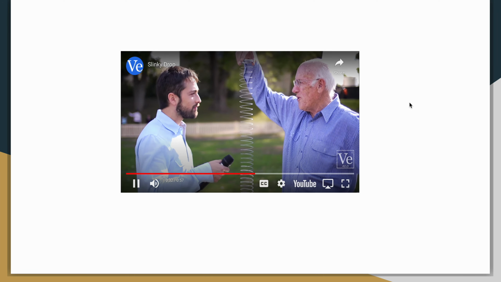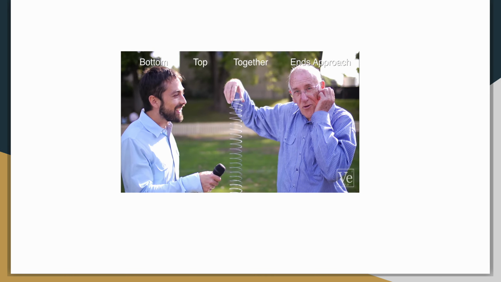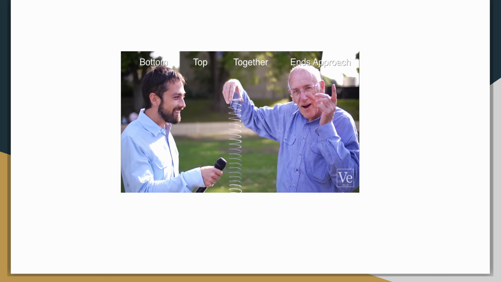So as you can see here, this is the man holding the slinky, and at the top is the origin, and when it's stretched all the way to the bottom, that is the bottom of the slinky. And we use this video and put it in the Tracker application to track the position, and we can use that to calculate a model.